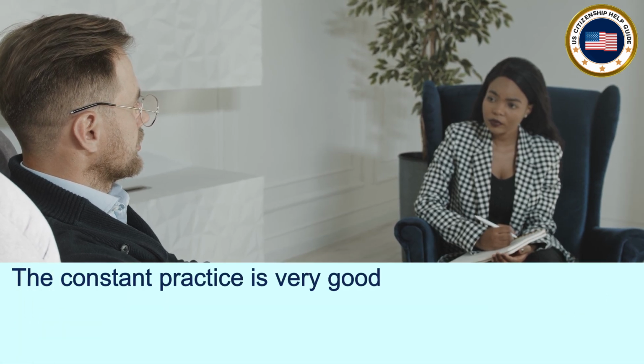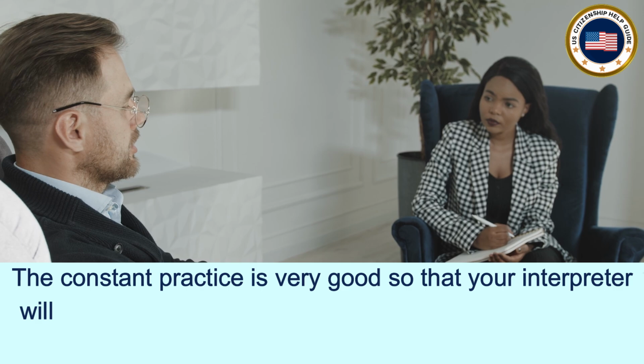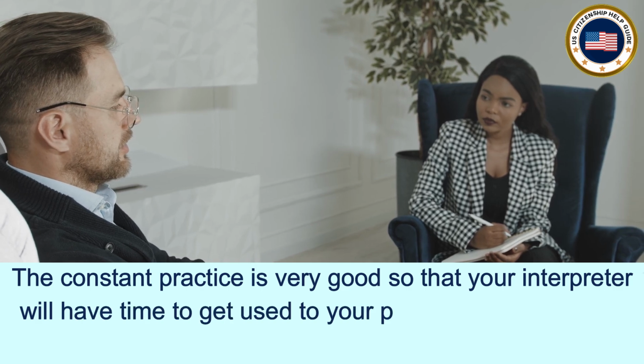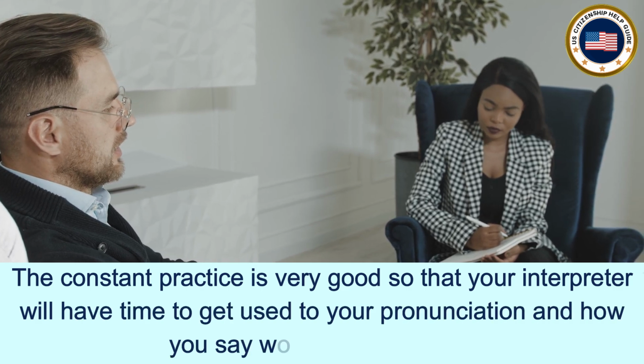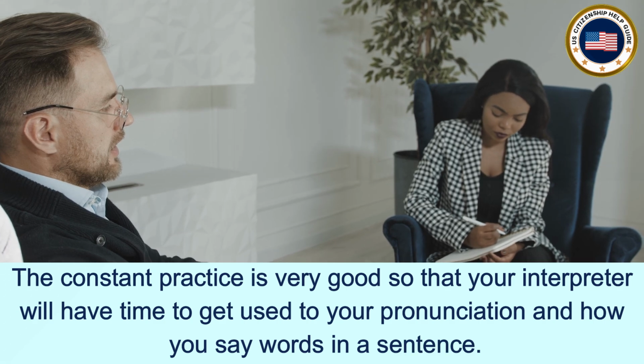The constant practice is very good, so that your interpreter will have time to get used to your pronunciation and how you say words in a sentence.